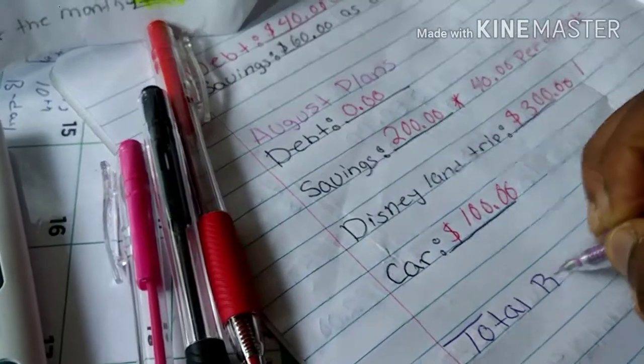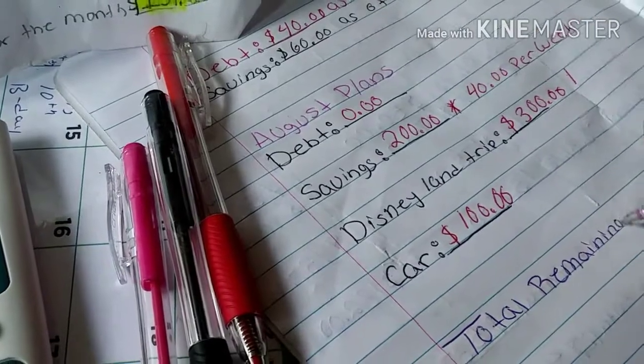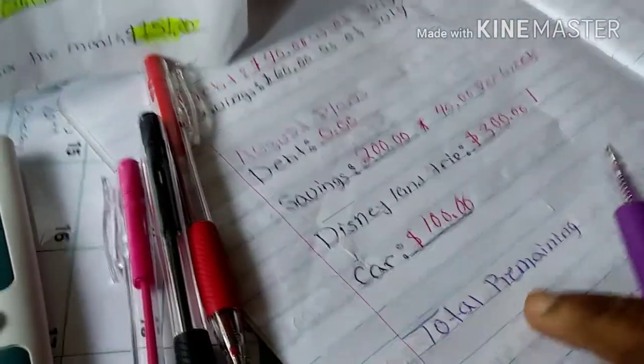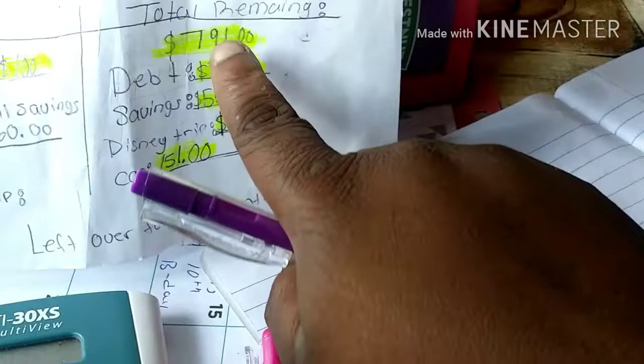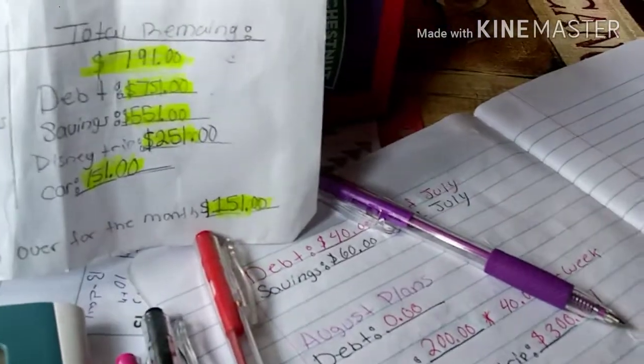And then I'm going to subtract the debt for the month of July that I was going to pay this week, the Disney trip, the car, and everything else, and I should come out around at least $151 after I subtract everything from that amount total.